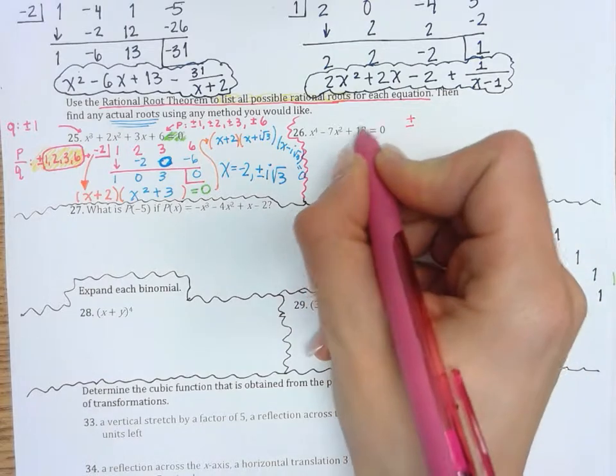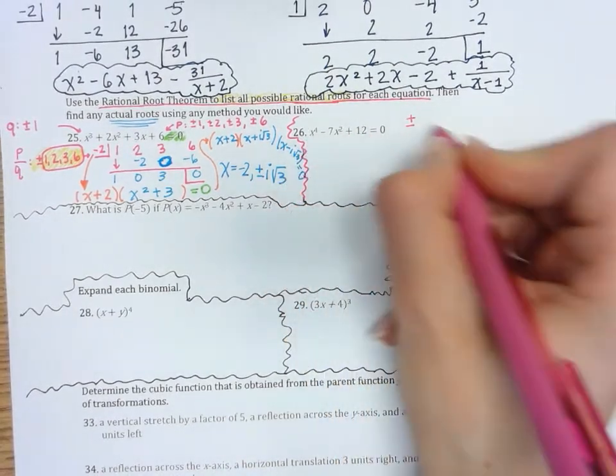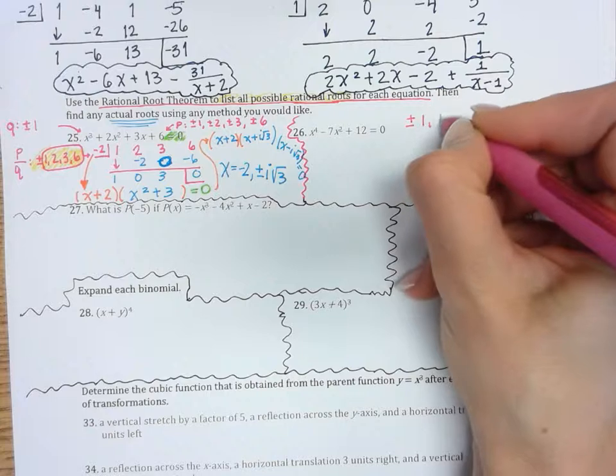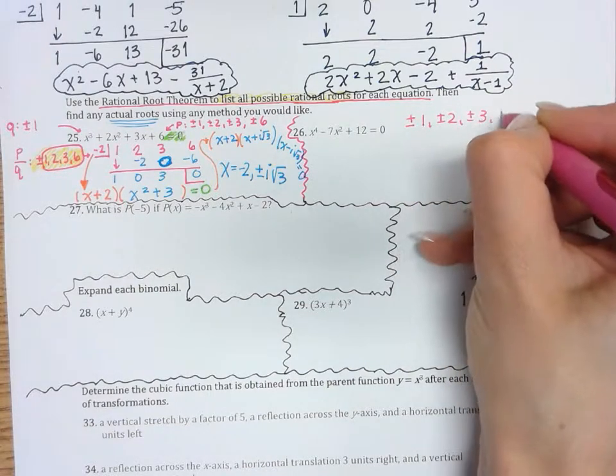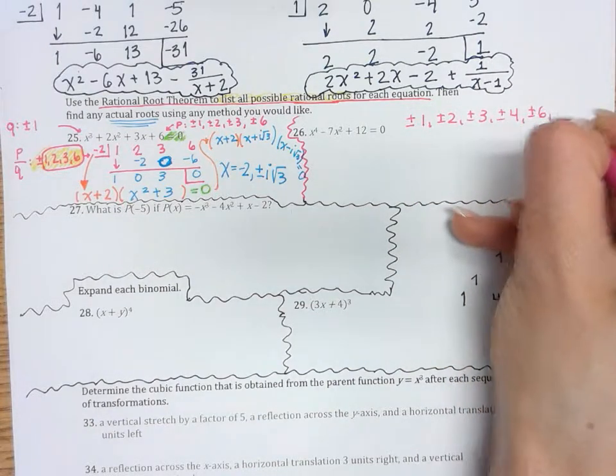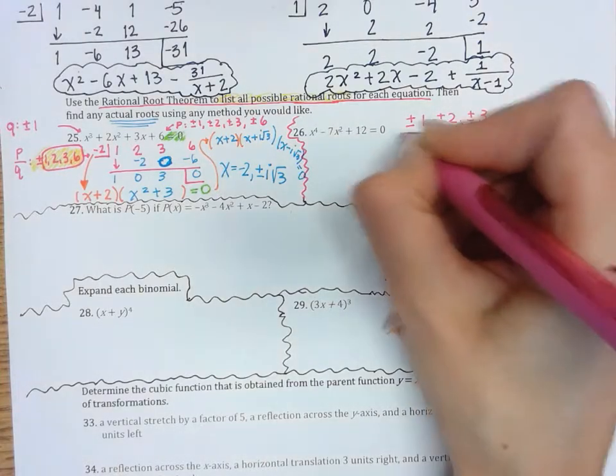All right. Here, if I were to list my possible rational roots, my possible rational roots are positive and negative factors of 12 over factors of 1. So really it's just the positive and negative factors of 12: 1, 2, 3, 4, 6, and 12. So that's my list. Done.